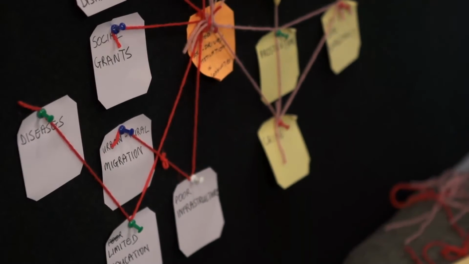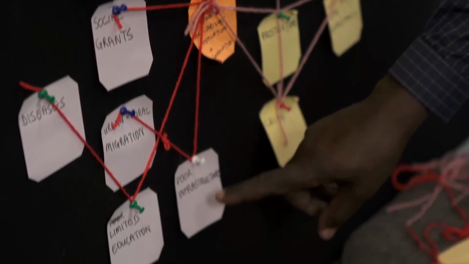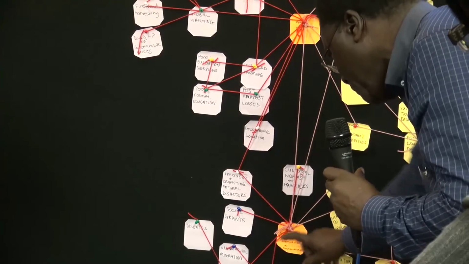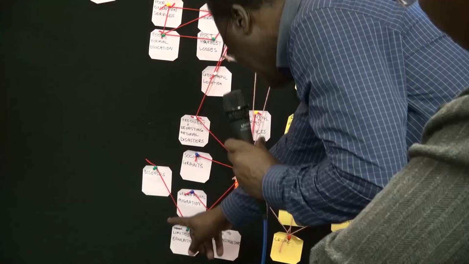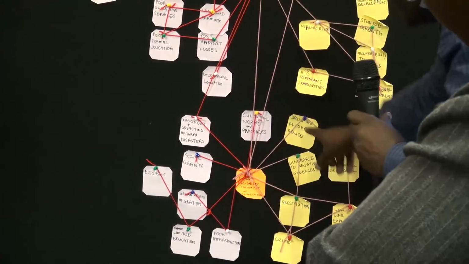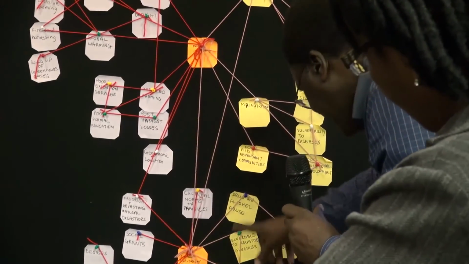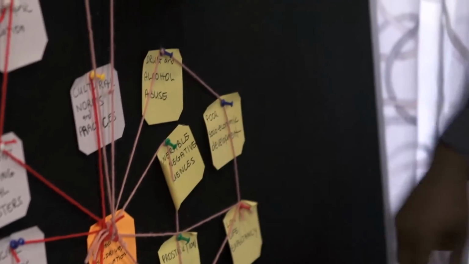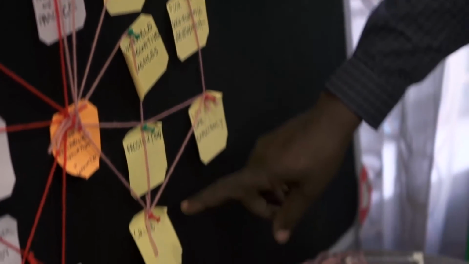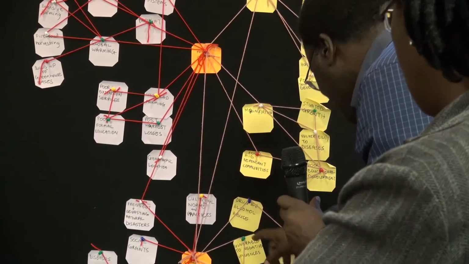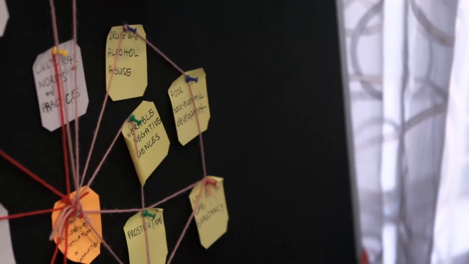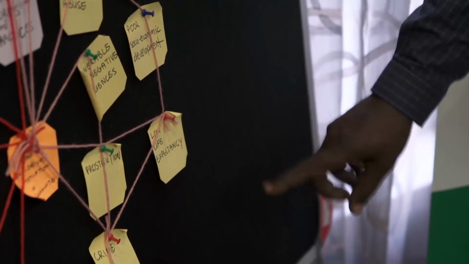Urban to rural migration also may lead to poor infrastructure, which may lead to limited education, which also may lead to that, and diseases may lead to limited education, which may lead to that. The results of that may be a number of these. For example, if I start here, we have crime, prostitution, vulnerability to negative influences, drug and alcohol, which may lead also to poor socioeconomic development, and low life expectancy.